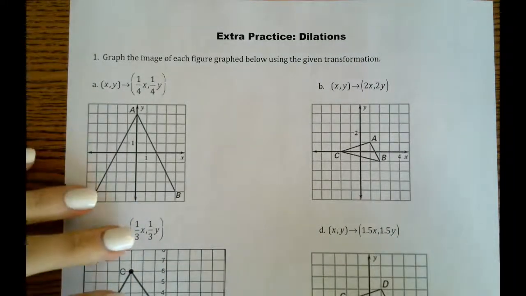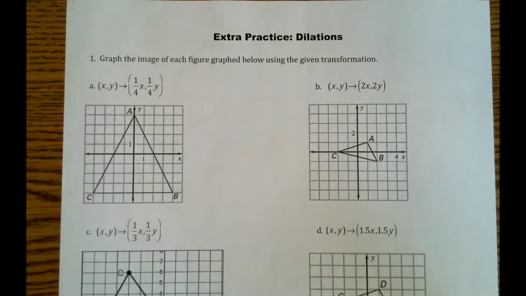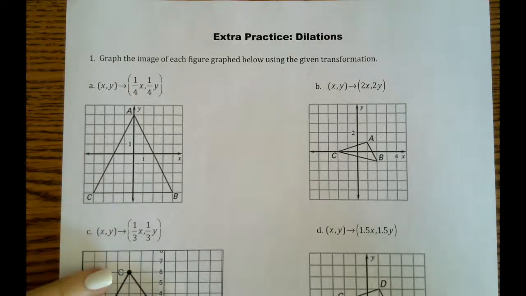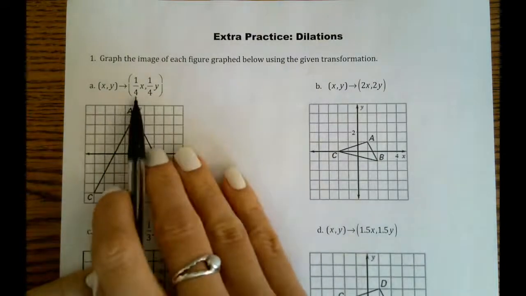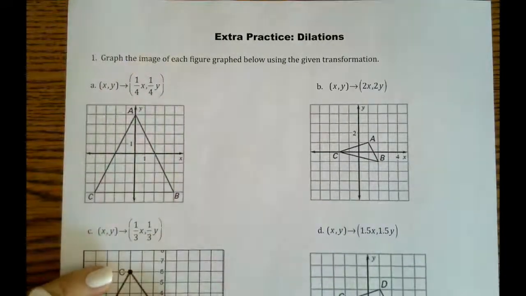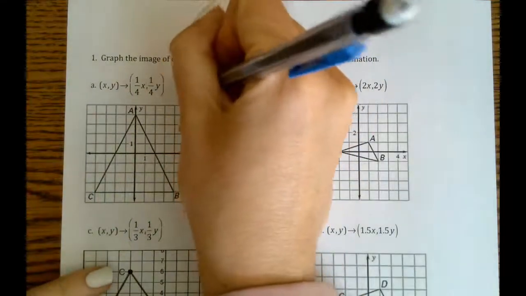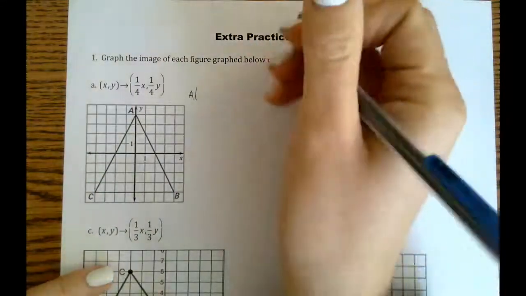Okay, group, on our extra practice here on page 4, we're doing dilation. So number 1, it says graph the image using the given transformation. Here we're going to be multiplying our x and y values by 1/4. So we're going to go ahead and write down each current point.